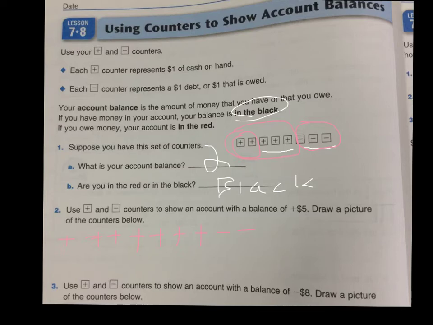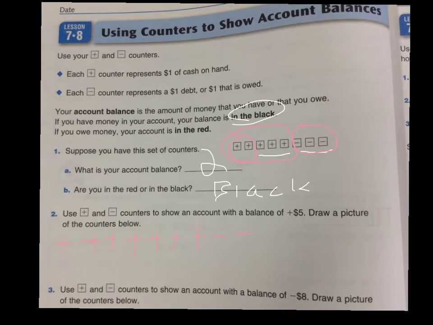Well, those 2 negatives are going to cancel out these 2 right here. I'm going to cancel out these $2 here. And this is what I have left: 1, 2, 3, 4, 5, which is our answer.